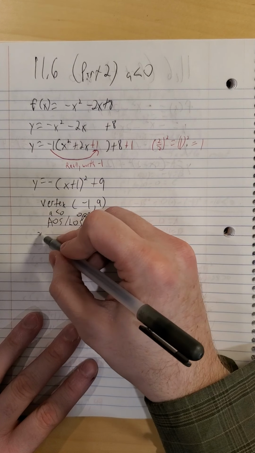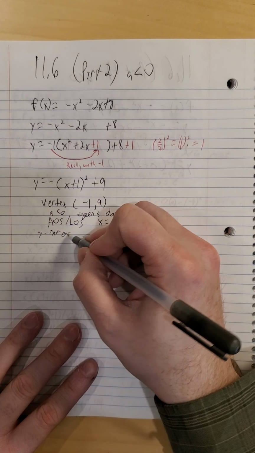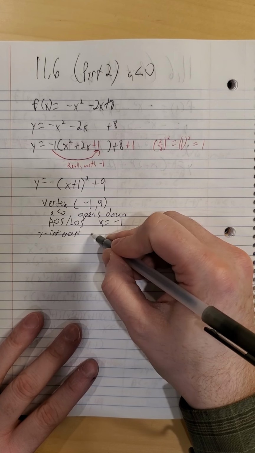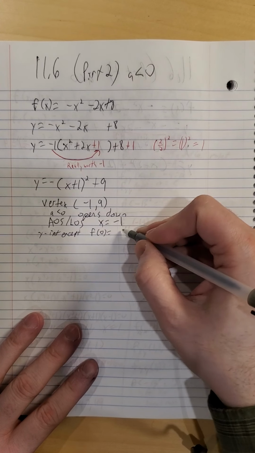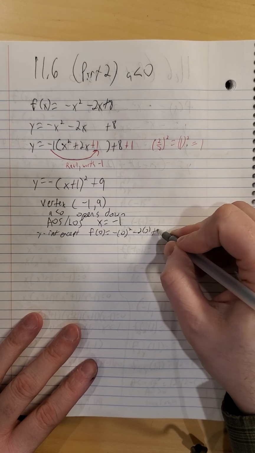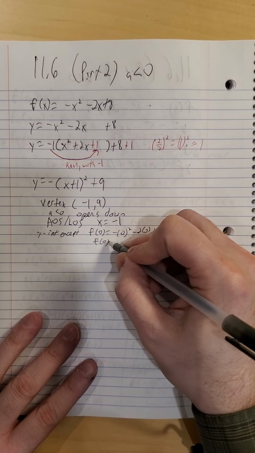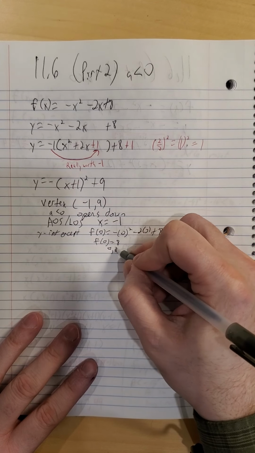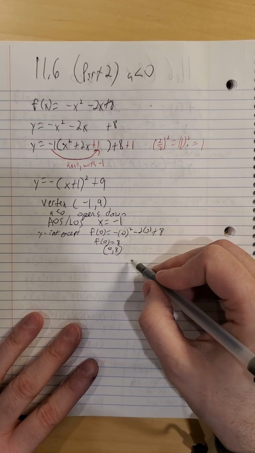Y-intercept. We'll go with the original version and find f of 0. The opposite of 0 squared minus 2 times 0 plus 8. F of 0 is 8. So 0, 8 is our y-intercept.